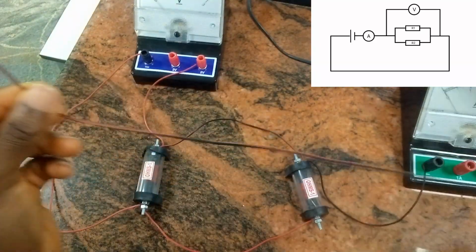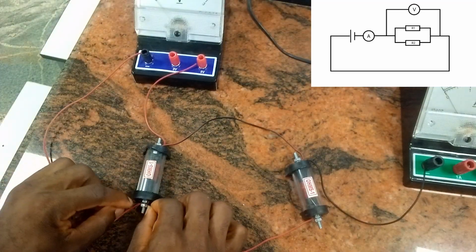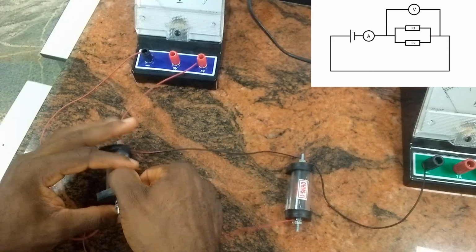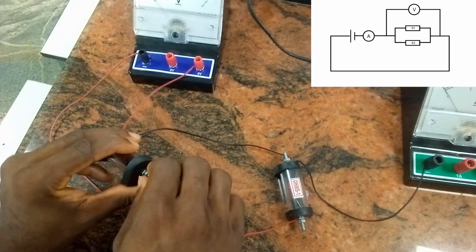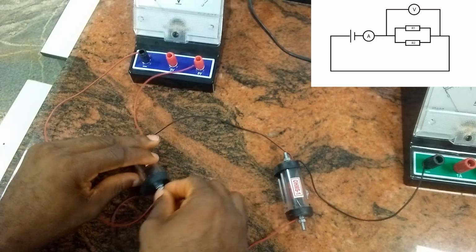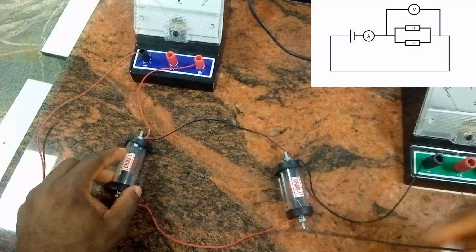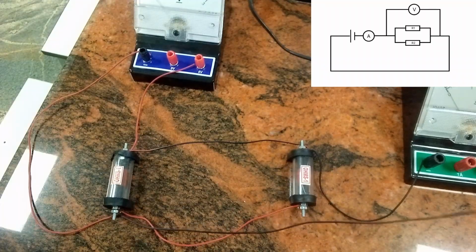So I'm going to take a single wire, then I'm going to tie it here so that we return everything back to the negative terminal. So I'm tying the knot. Okay, this is what I have here. This is the wire.